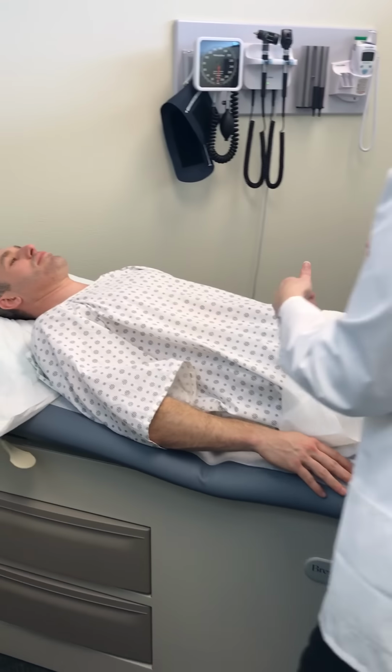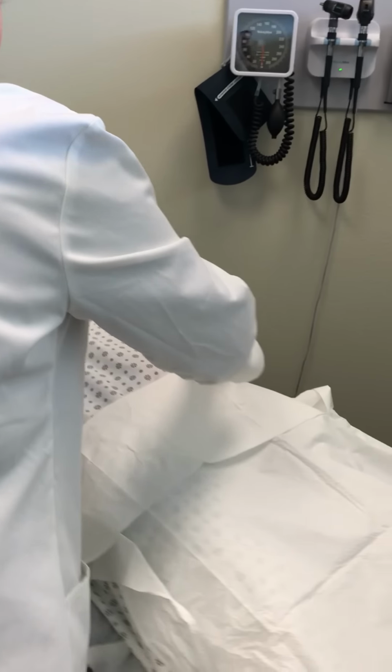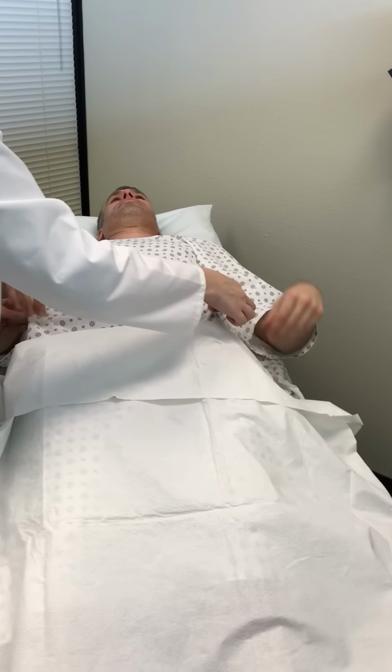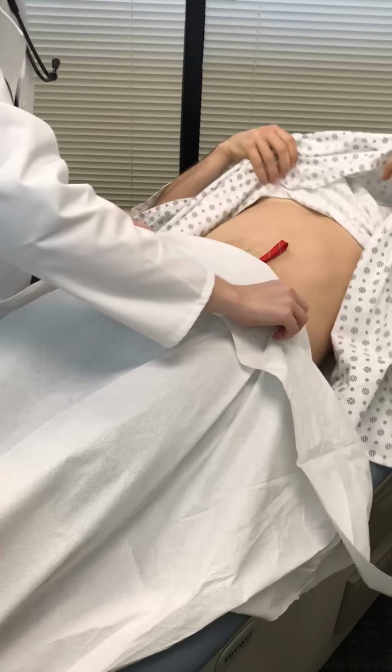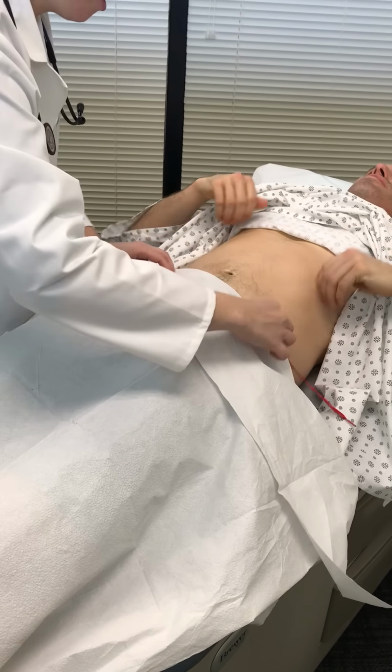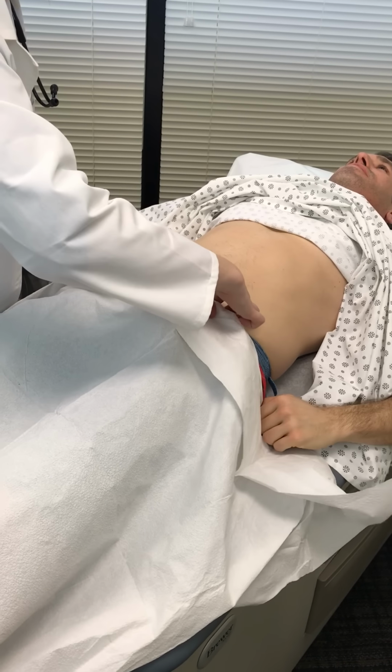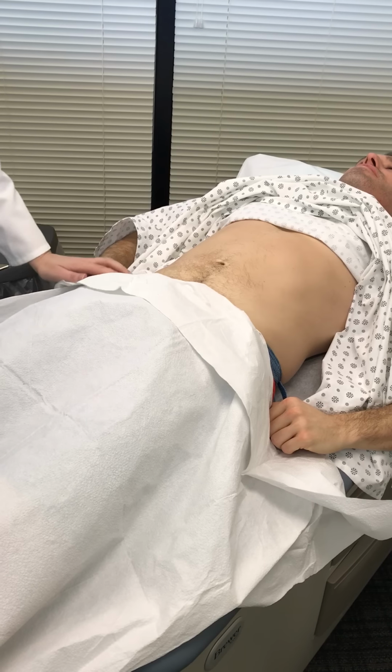And we're going to be exposing the abdomen. I'm going to move your gown up, or if you don't mind moving your gown up for me, to where you're comfortable in keeping the drape. So all we have exposed is what we're looking at. Excellent.